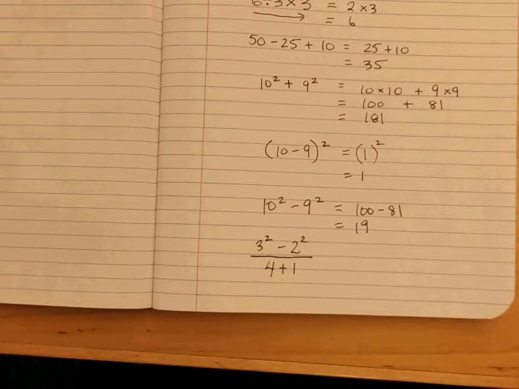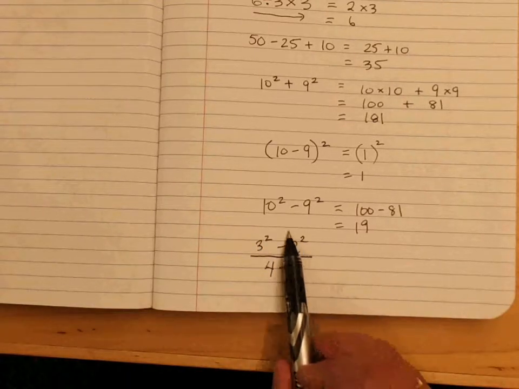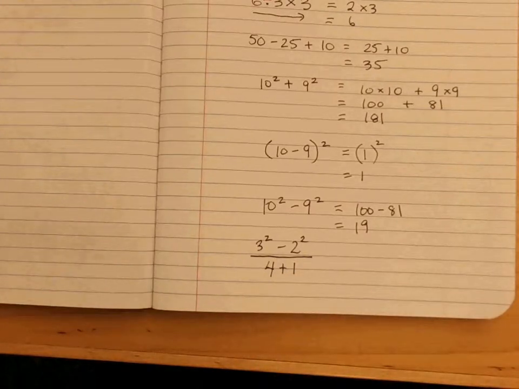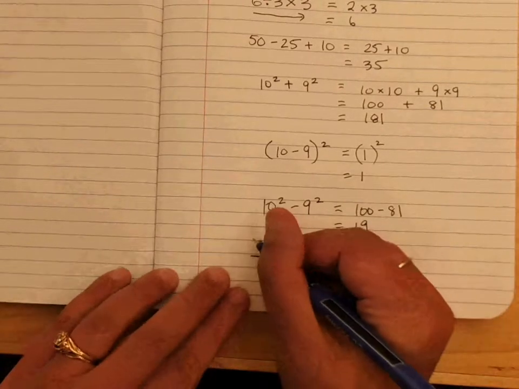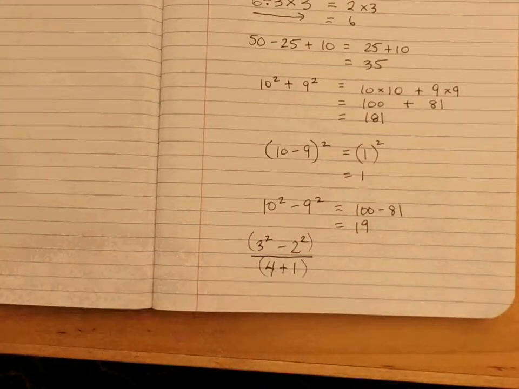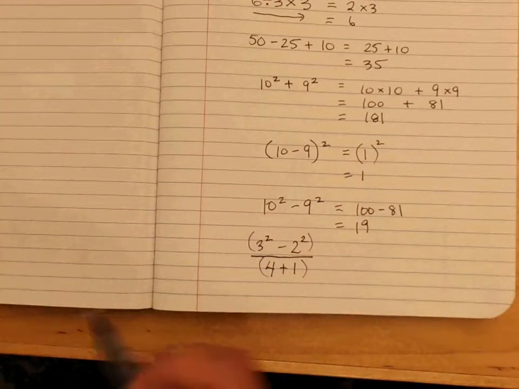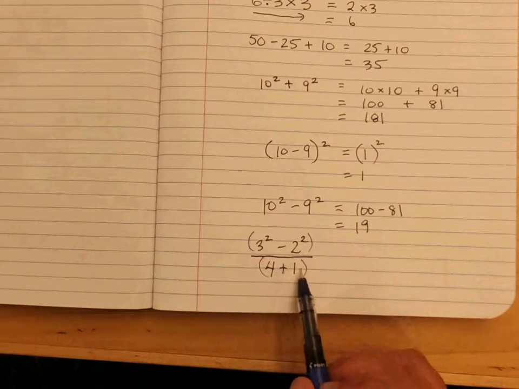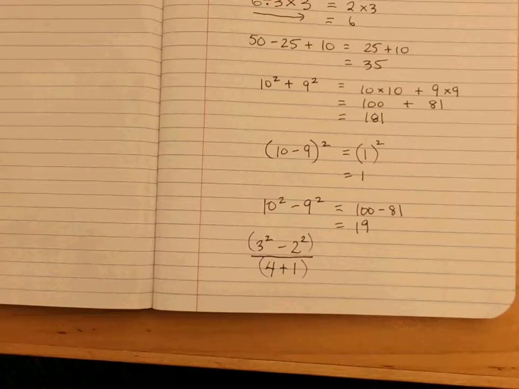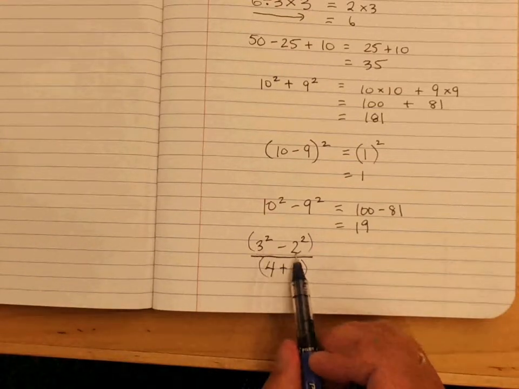I don't see any parentheses, but what's happening is all of this is being divided by all of this. So in essence, that means that we have an implied parentheses here and here. Even though we don't see it, because I want to divide this by this, I have to simplify these numbers before I can actually divide them. Does that make sense?